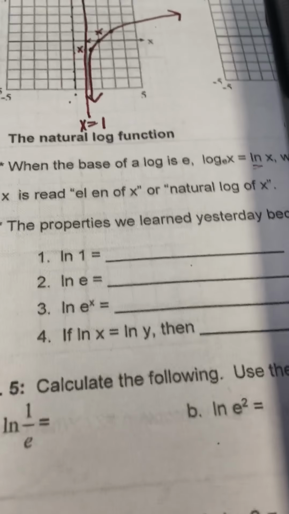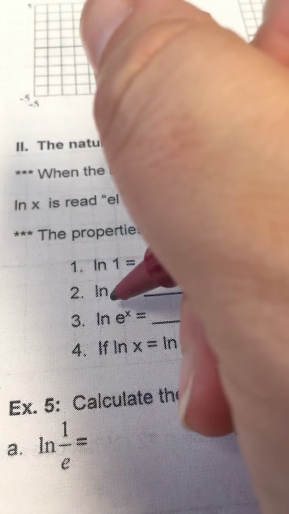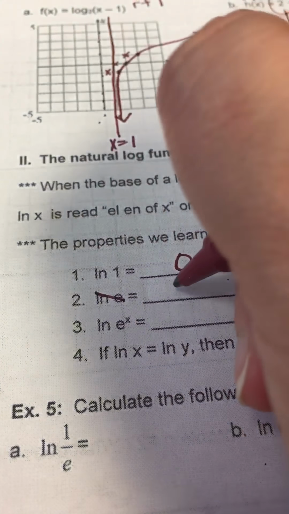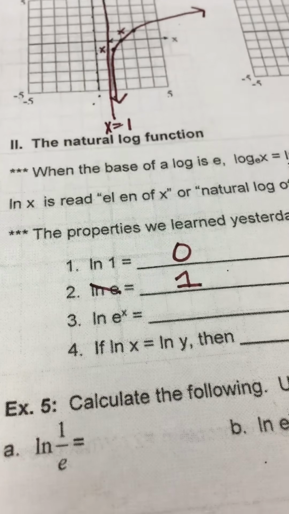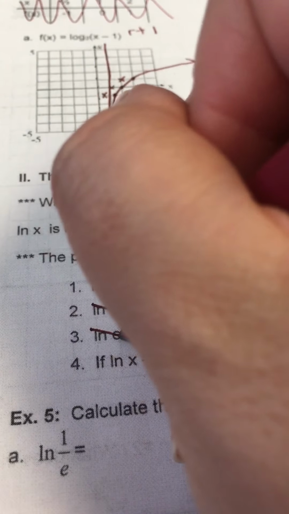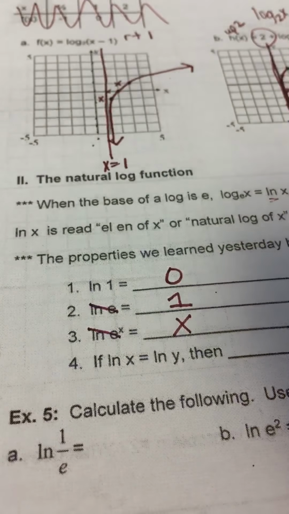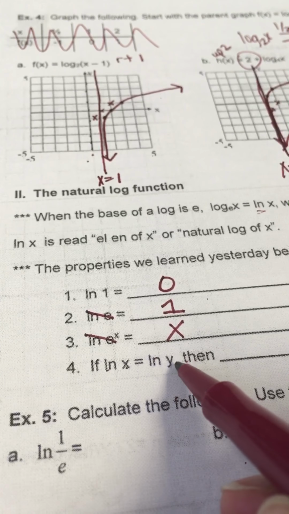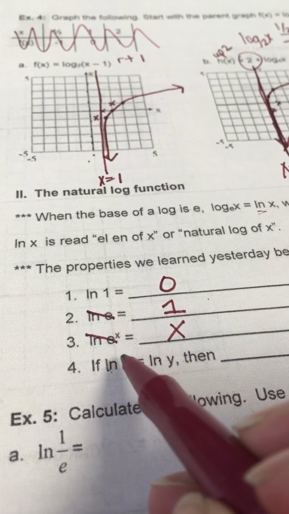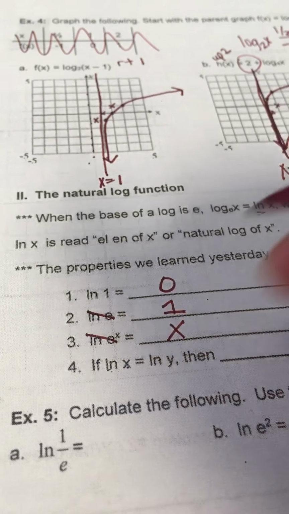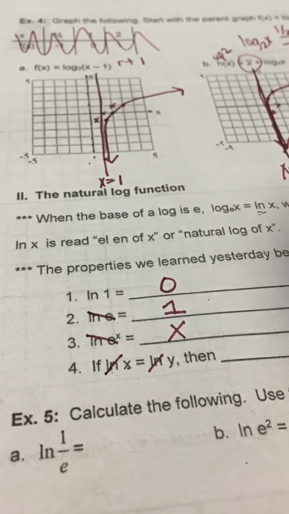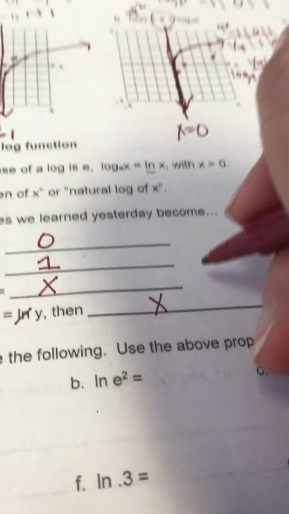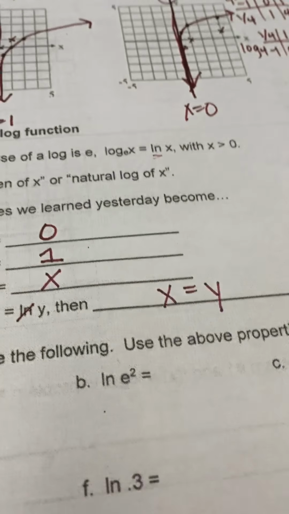So ln of 1, you can type it in if you want. That automatically equals 0. We talked about ln and e already. They cancel each other out, so you're left with a 1. ln and e again cancel each other out, so you're left with an x. And if you have ln of x equals ln of y, if you have ln on both sides, it's doing the same function to both sides. So technically those cancel each other out, and you have x is the same as y.